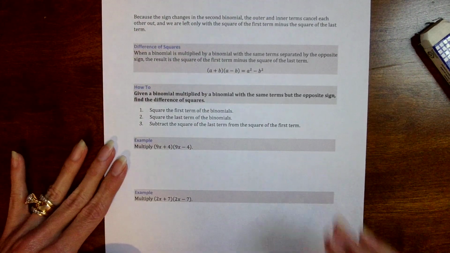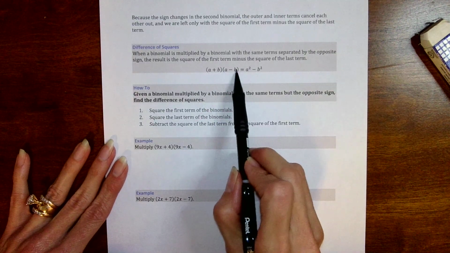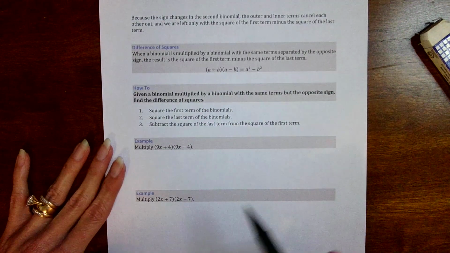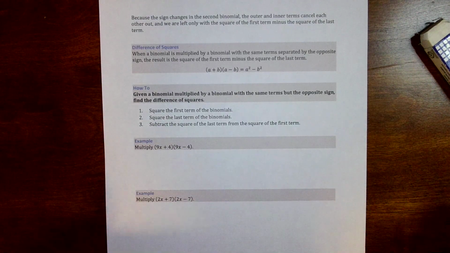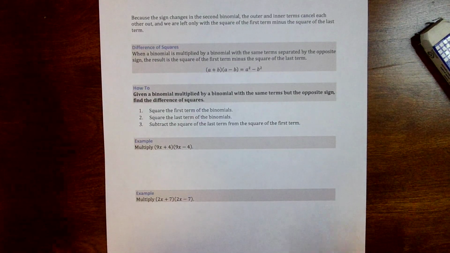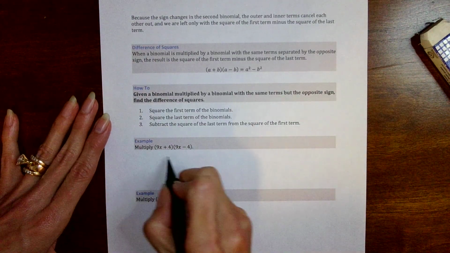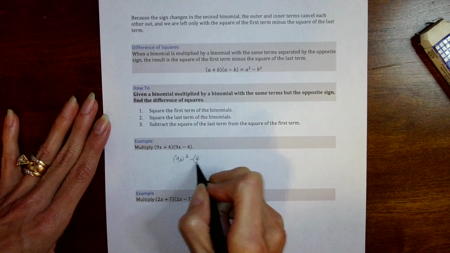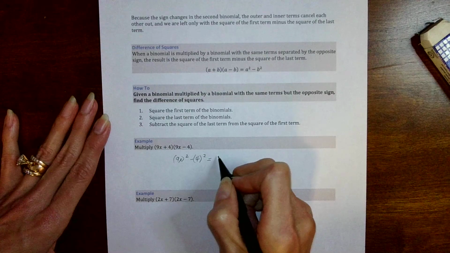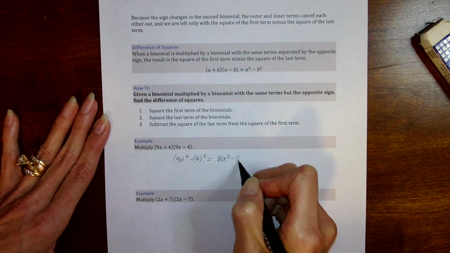Now here's the one that's going to be most useful for you, and it's most convenient. If you have the same letters but different signs, when you do the O and the I part, they fall out. So you can still FOIL it, and they'll cancel each other out. Or if you recognize that this is what's called a difference of squares, then you can tell that this is 9x quantity squared minus 4 squared, which gives me 81x squared minus 16.